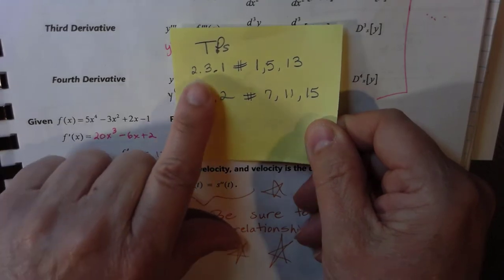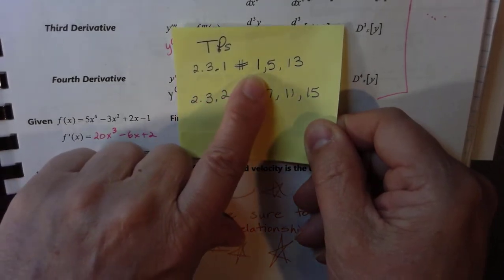Your TPs are for the product rule, problems 1, 5, and 13.